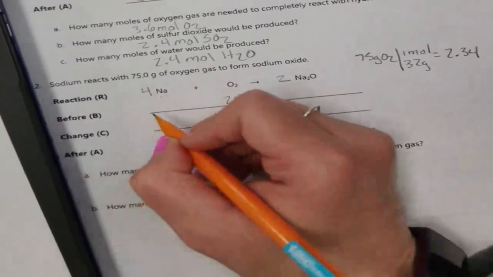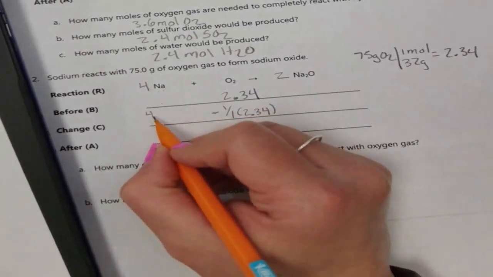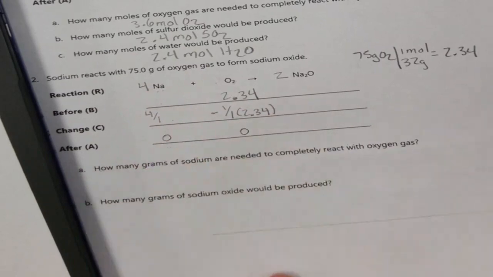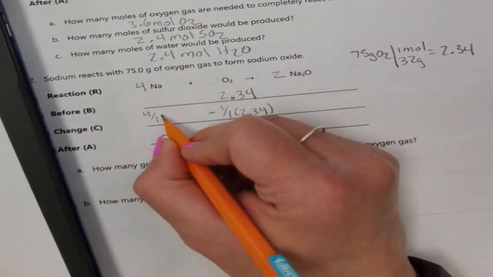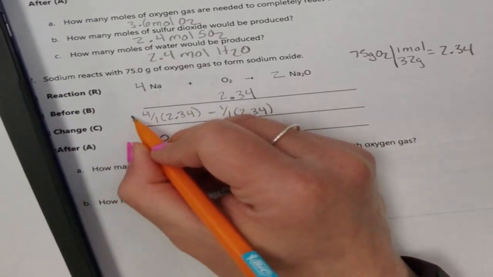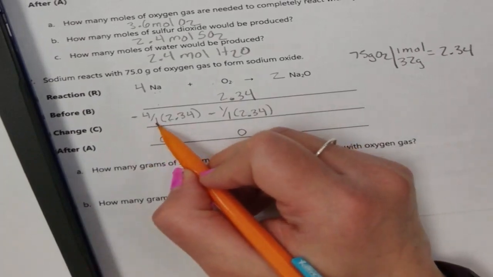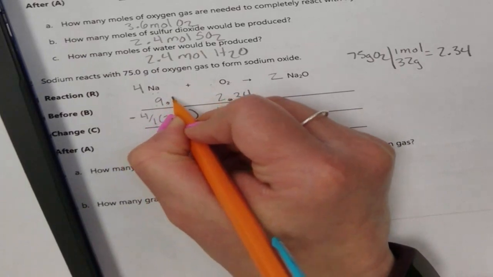There are 4 moles of sodium for every 1 mole of oxygen, 4 to 1, times my change value, 2.34. Now, since sodium is getting used up, it is a minus. So 4 divided by 1 is 4, times 2.34 is 9.36.